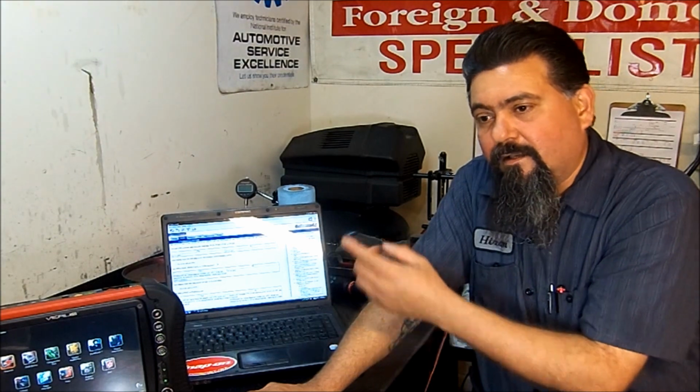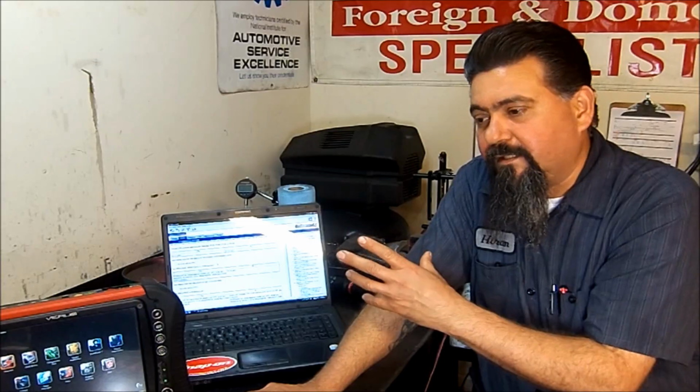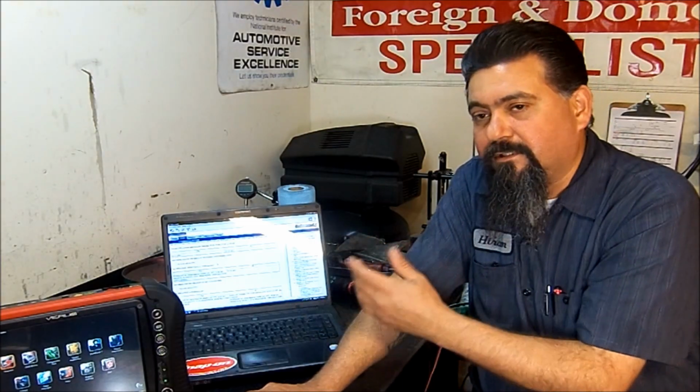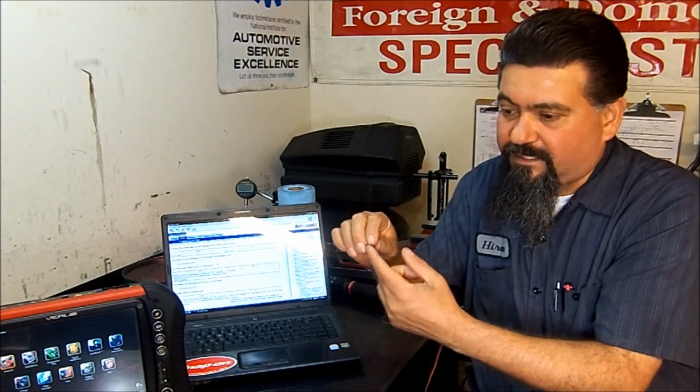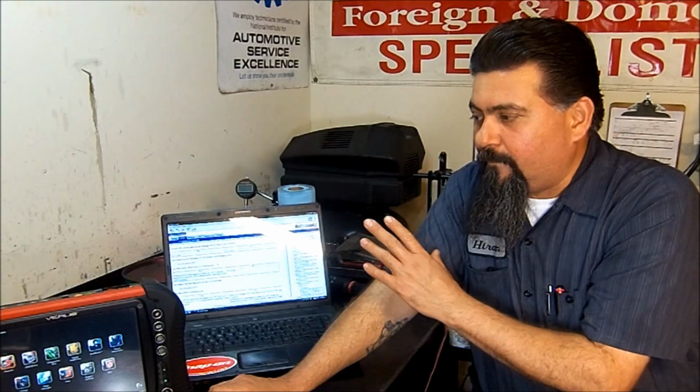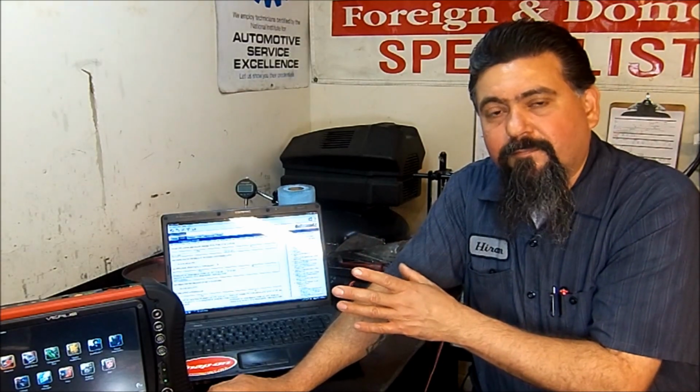I see that a lot with this code, but we never follow the diagnostics of this code, because when we rebuild our transmission, I always put in a turbine speed sensor when the overdrive section melts, because the tip of the sensor will melt a little bit, and it will give you an erroneous signal. And one thing that we do on all Fords is that after repair, we always reset our keep alive memory.